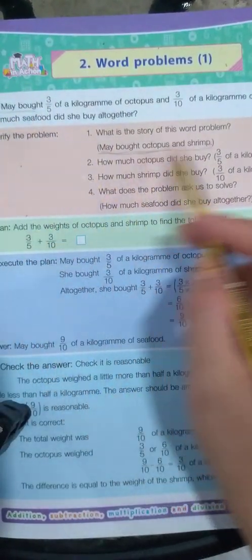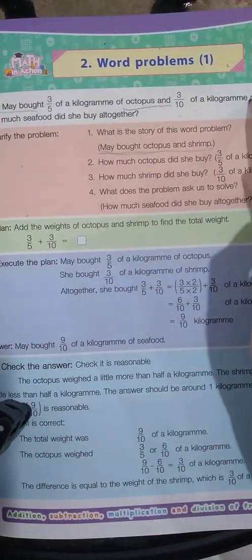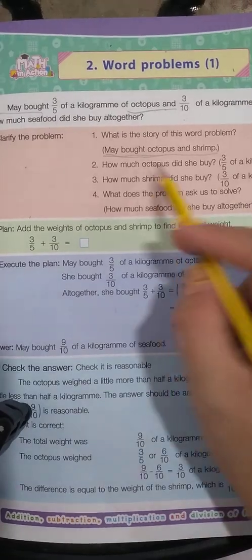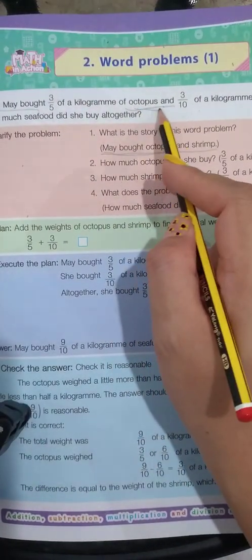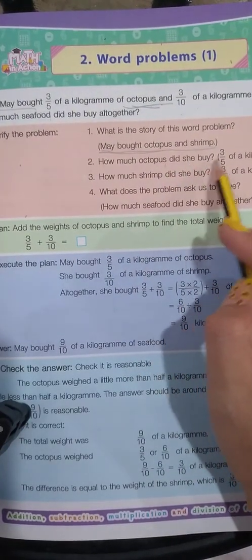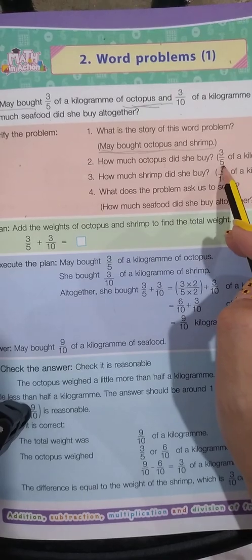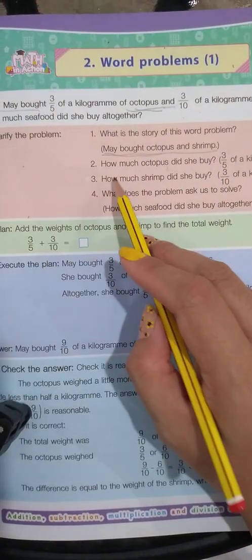How much octopus did she buy? 3/5 of a kilogram.